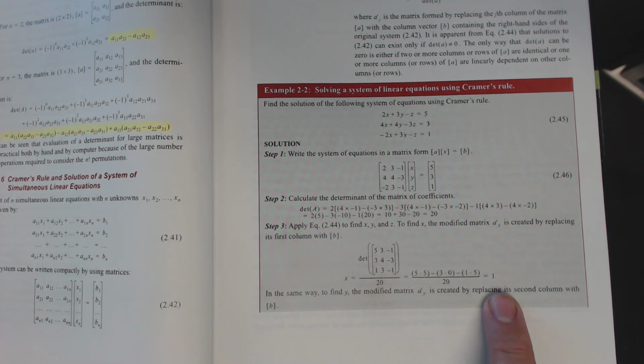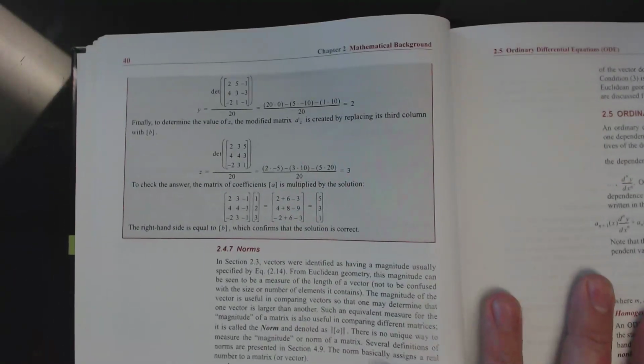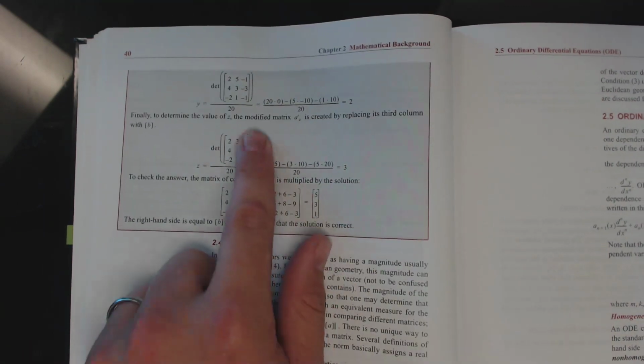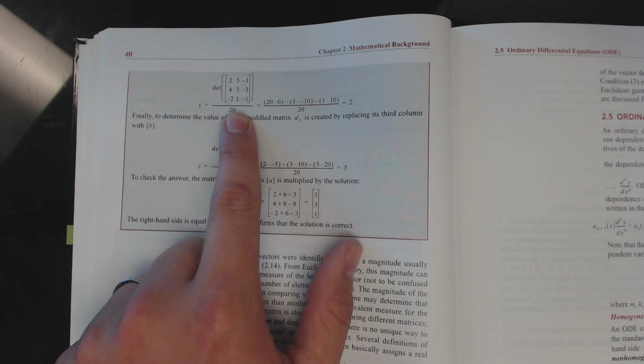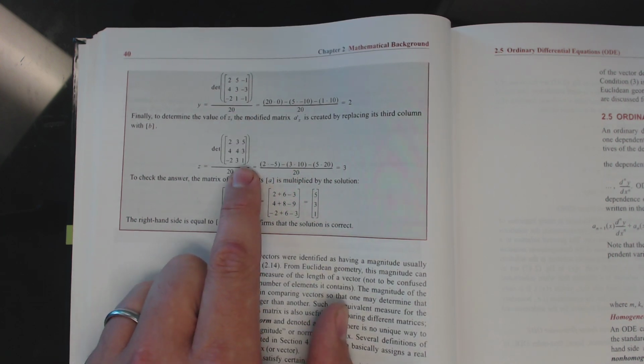Now, this method only shows you one answer at a time. To find x2 using the same method, do they continue on and do that? Hey, they do. How polite. You substitute in the solution vector for the second column. And then to find the x3 solution, you substitute in the solution vector for the third column. So that's how you essentially dissect and extract the solution you're looking for.